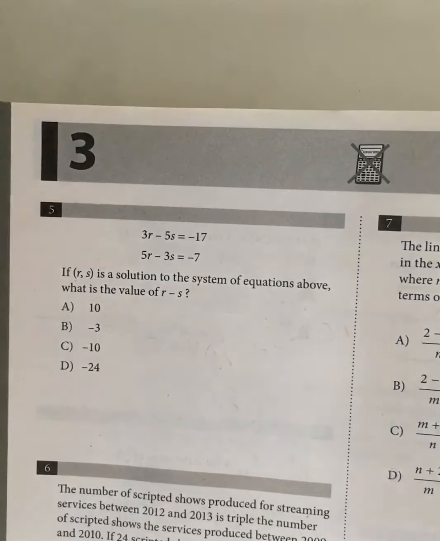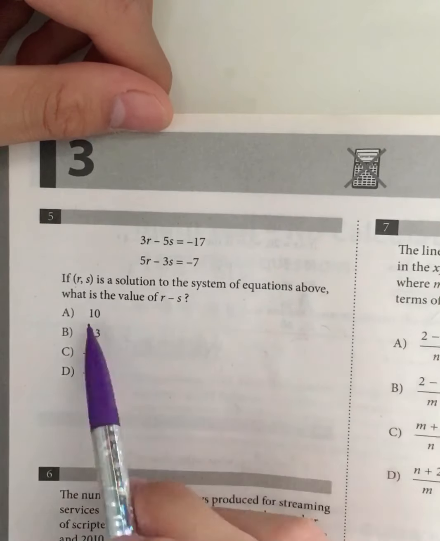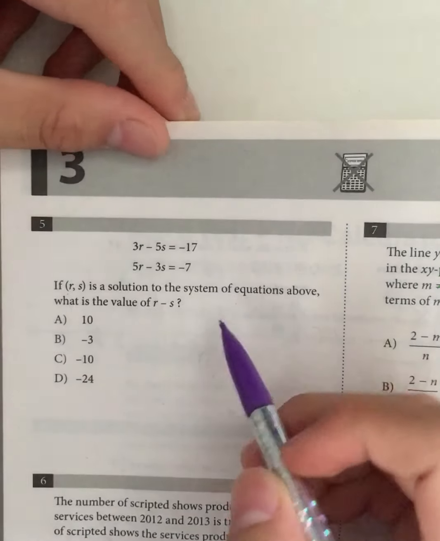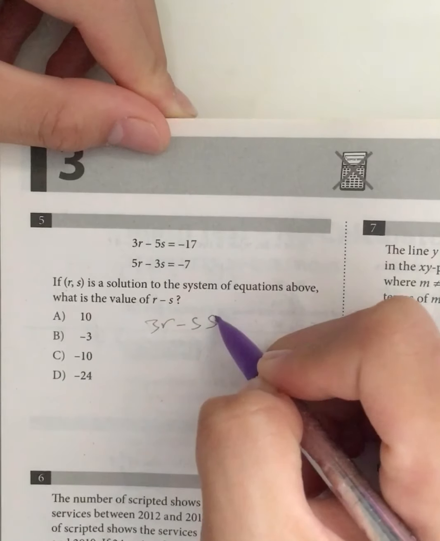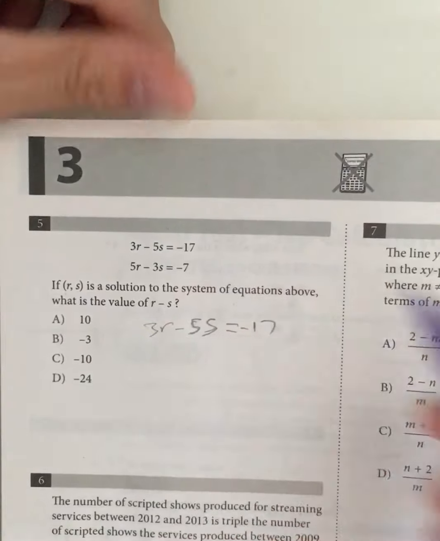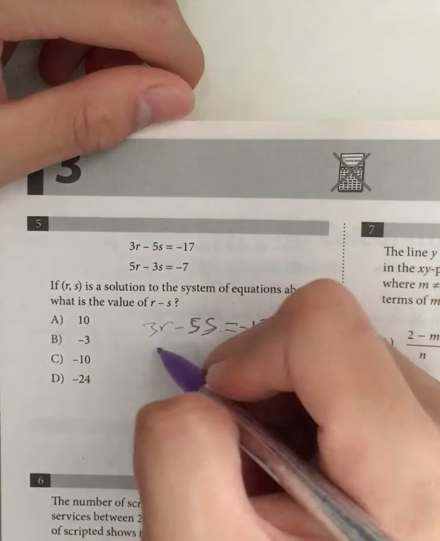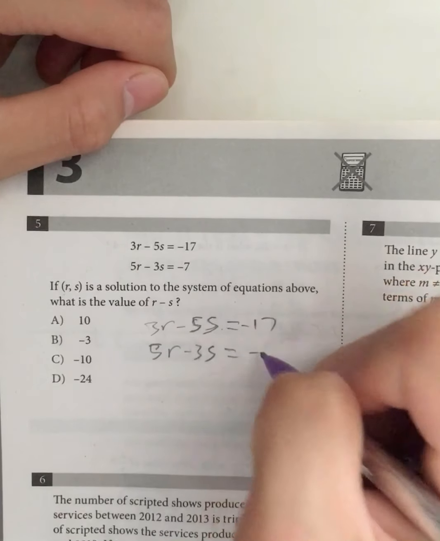Moving on. Question 5. If (R, S) is a solution to the system of equations above, what is the value of R minus S? So this question is really easy. 3R minus 5S is equal to 17. Try to discern my 5's and S's. They kind of look the same. But 5R minus 3S is equal to negative 7.